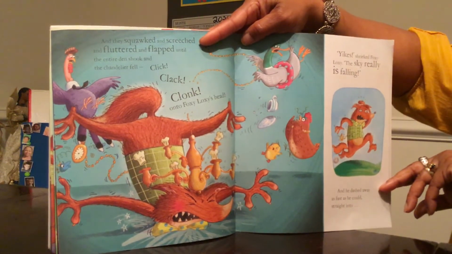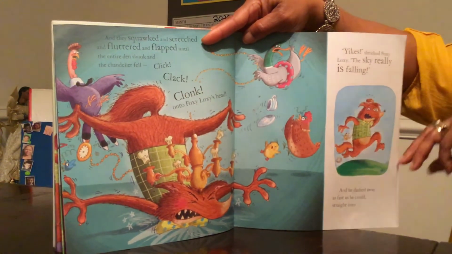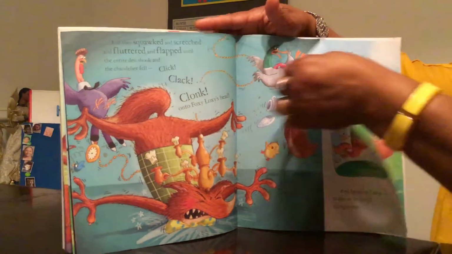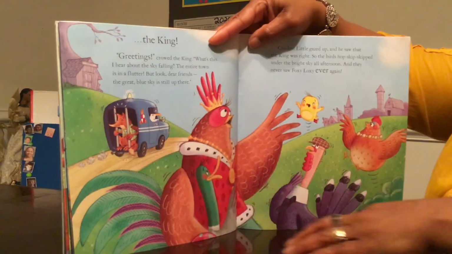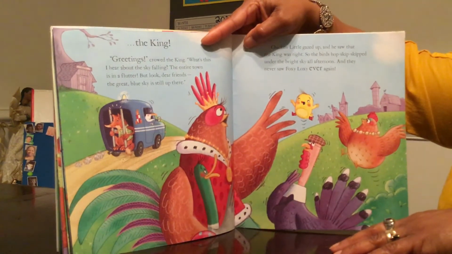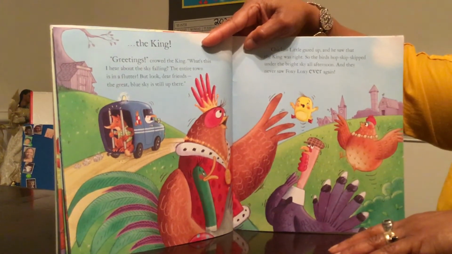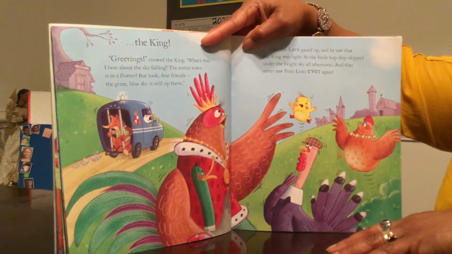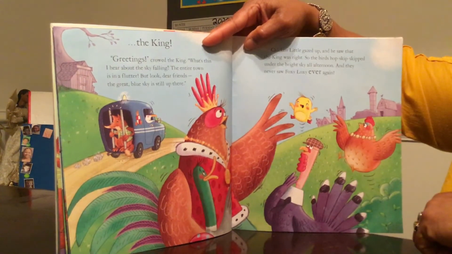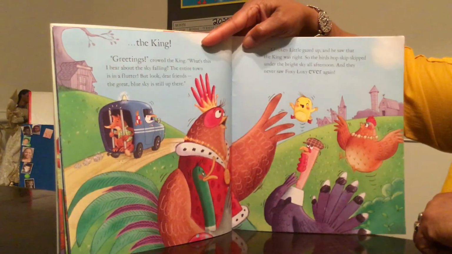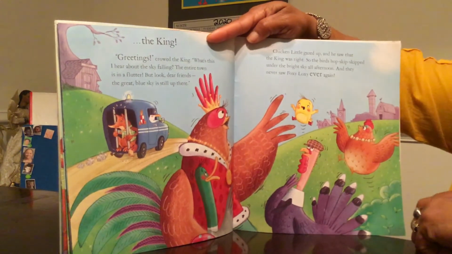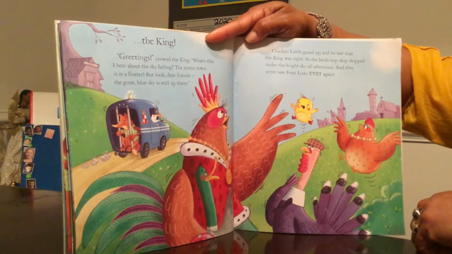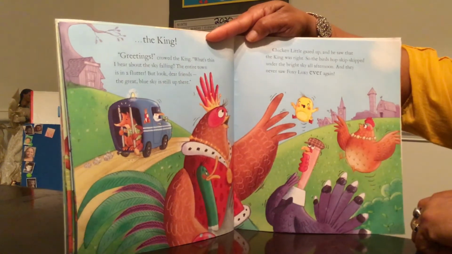And he dashed away as fast as he could, straight into the king. "Greetings," said the Crown King. "What's this I heard about the sky falling? The entire town is fluttering about it. But look, dear friends, the great blue sky is still up there." Chicken Little gazed up, and he saw that the king was right.